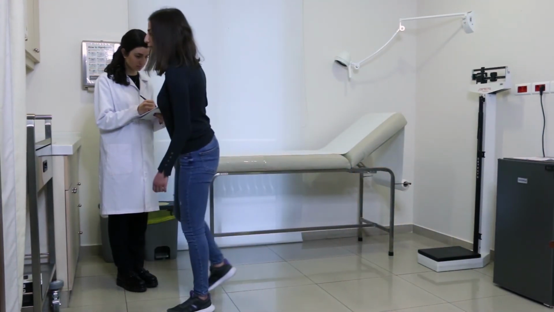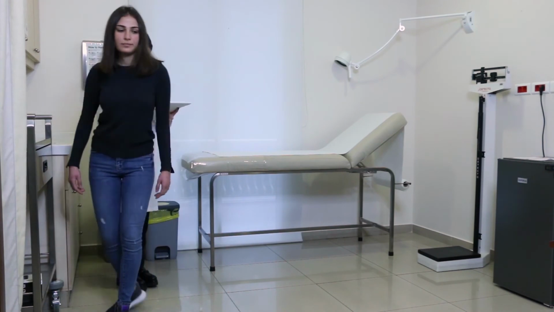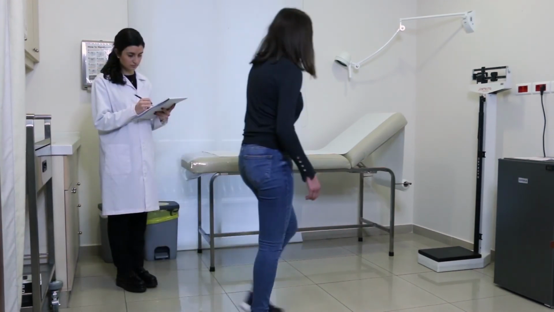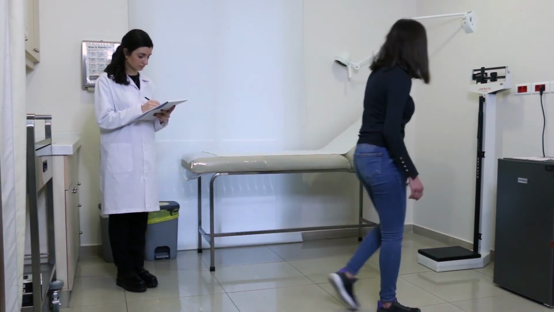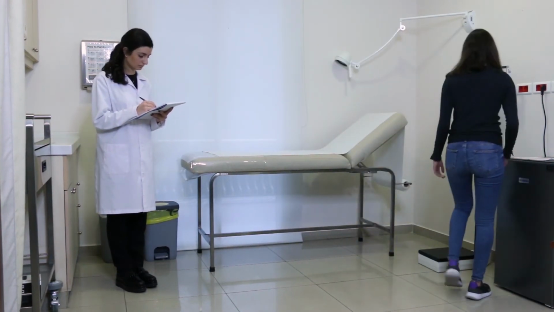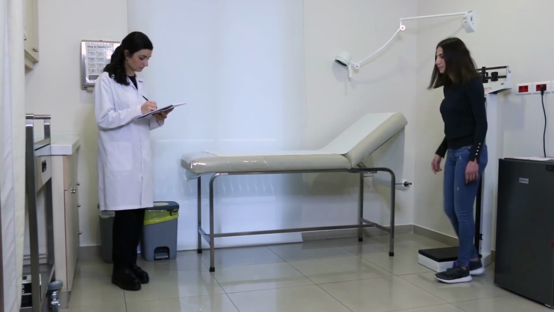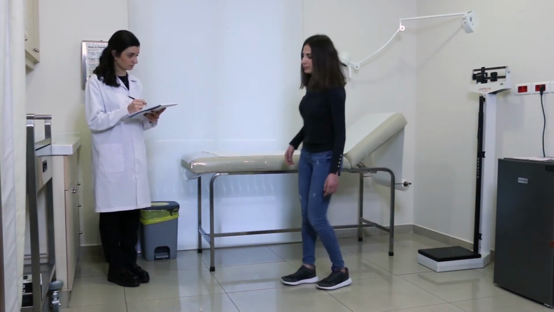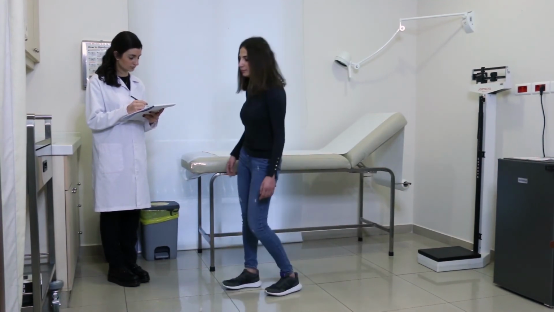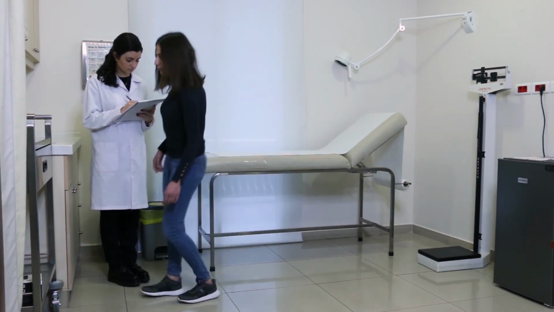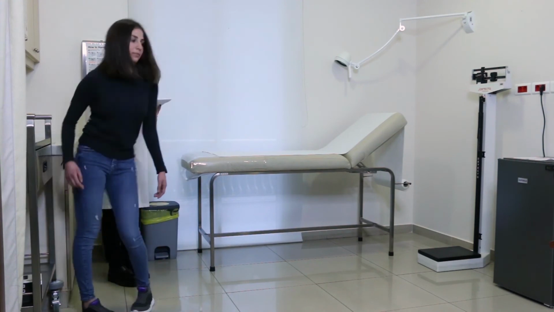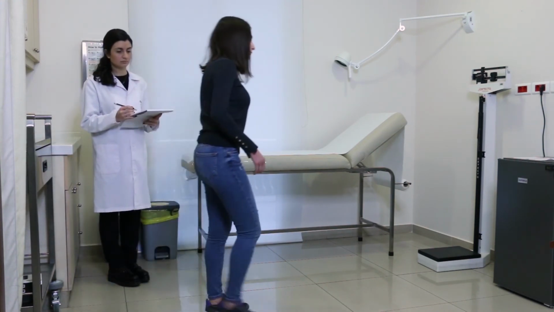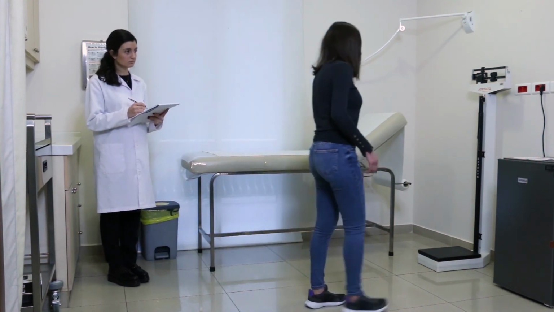Antalgic gait. This is the most common form of abnormal gaits. The pain leads to a limp where the stance phase is shortened compared to the swing phase. Trendelenburg gait or gluteus medius lurch. The Trendelenburg gait, also called gluteus medius lurch, is caused by a unilateral weakness of the hip abductor, namely the gluteus medius muscle. During the stance phase, the gluteus medius muscles maintain both hips at the same level.